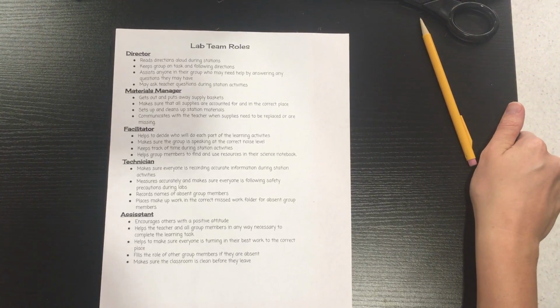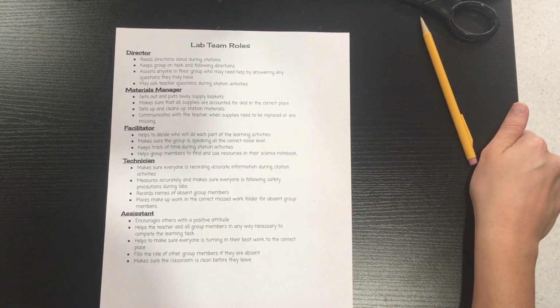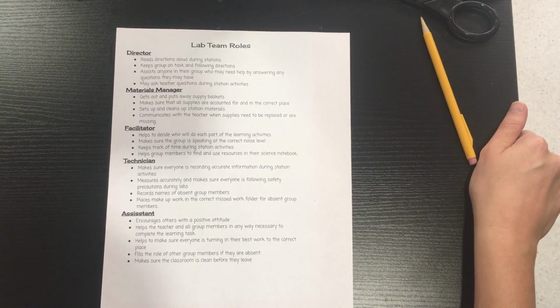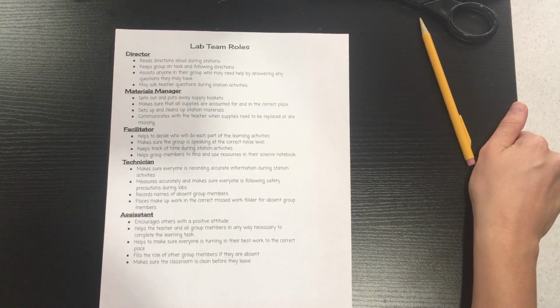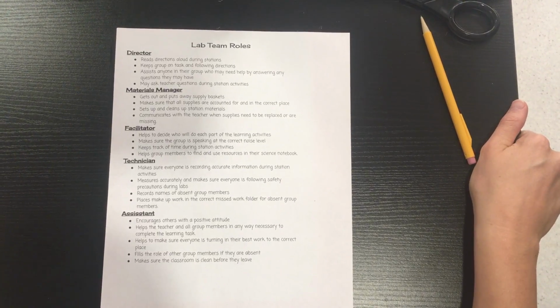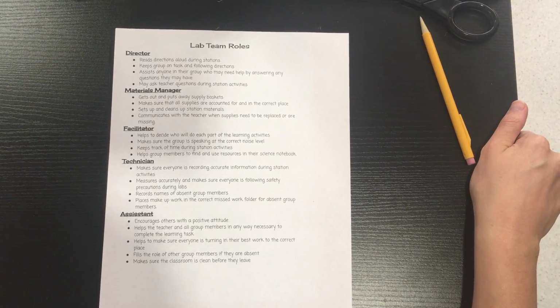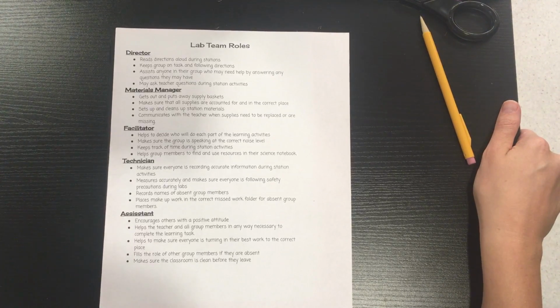If you are the facilitator, you help to decide who will do each part of a learning activity. You make sure the group is speaking at the correct noise level. You keep track of time during station activities, and you help group members to find and use resources in their science notebook. So that's where our table of contents comes into play, so make sure that you keep up with that.